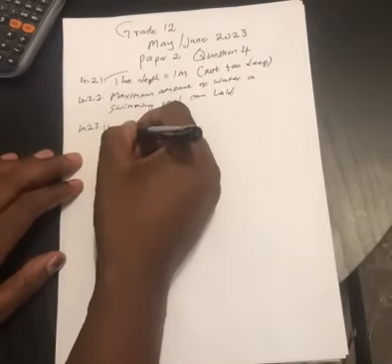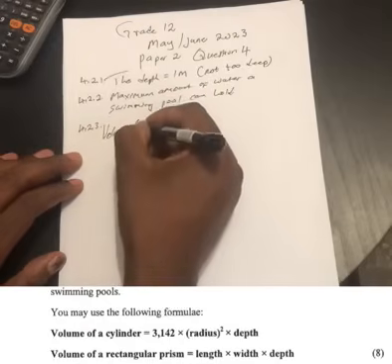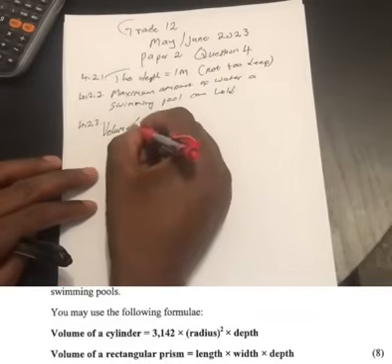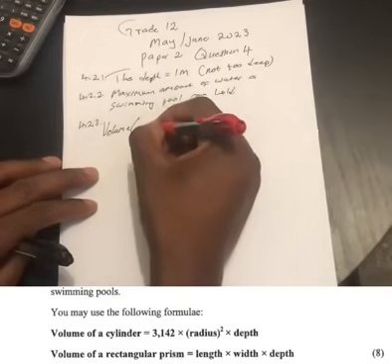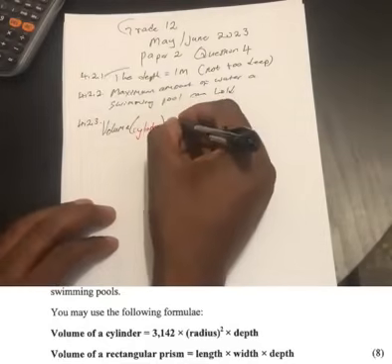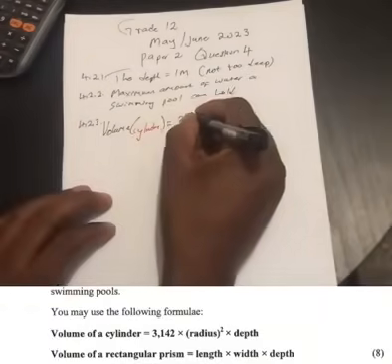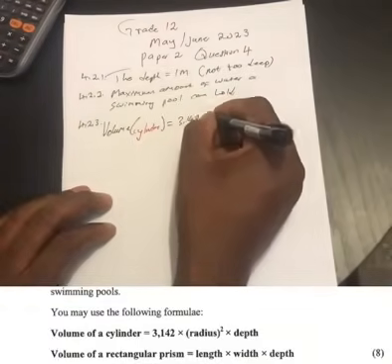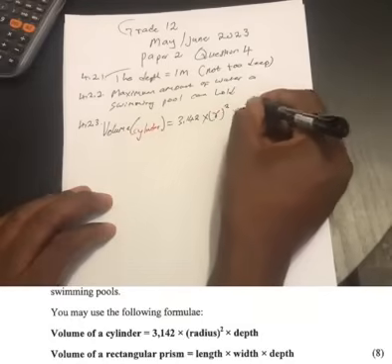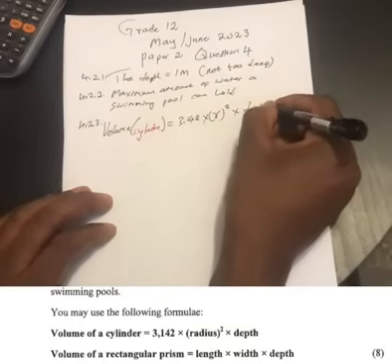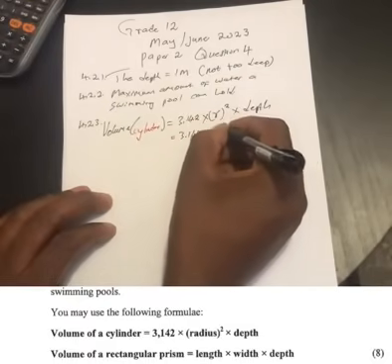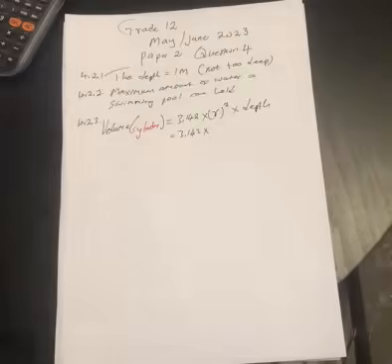The first thing is to copy down the equation. We're using the volume of a cylinder, which is equal to 3.142 multiplied by radius squared multiplied by depth. 3.142 multiplied by radius.